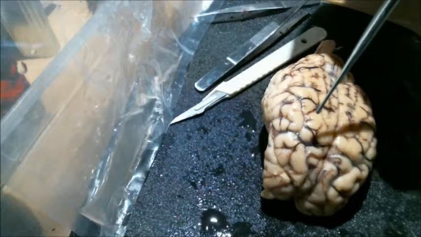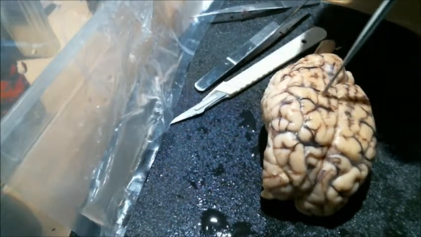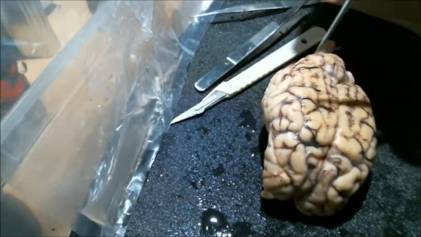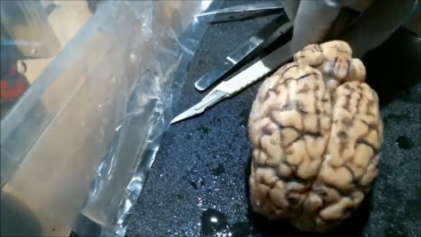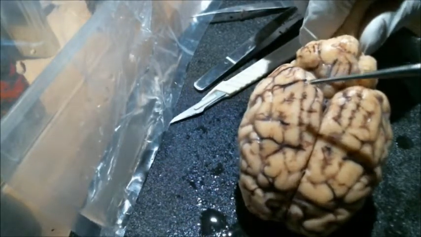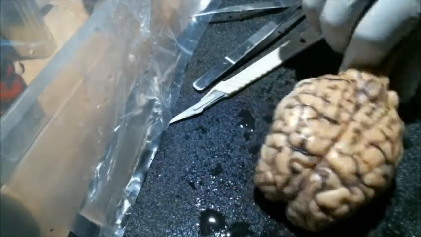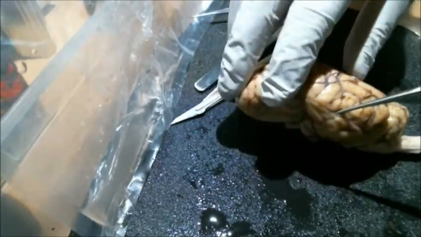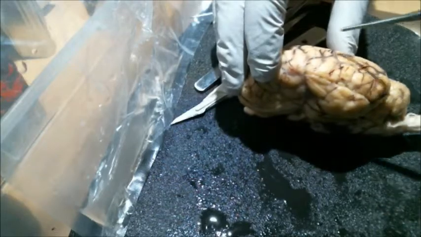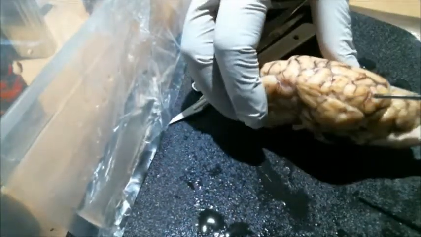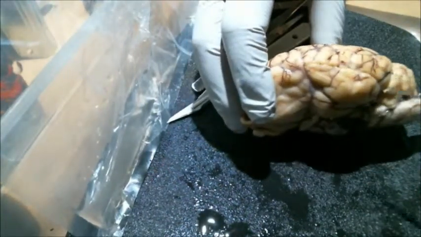Right behind that, we're going to have the parietal lobe. Towards the back, we're going to have our occipital lobe around here. And if you turn it to the side, you can see you'll have the temporal lobes. Temporal lobes.